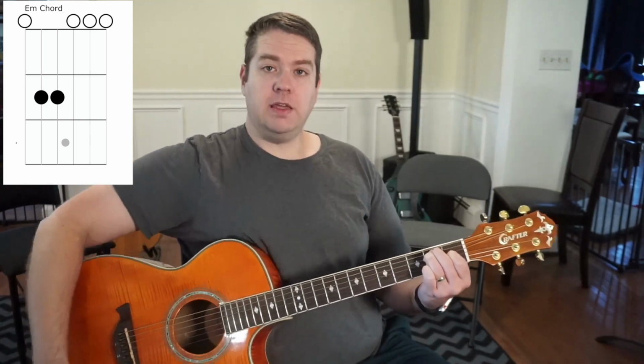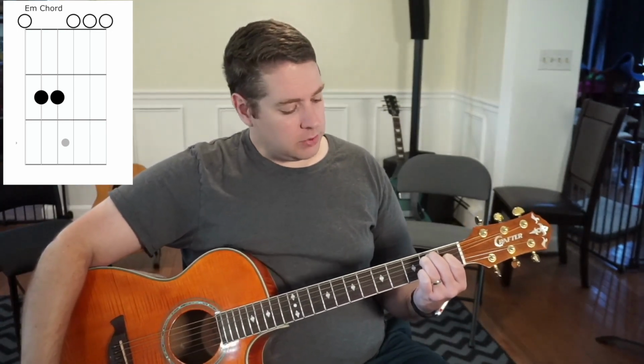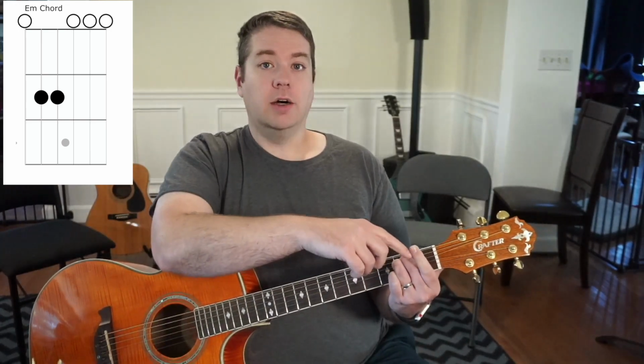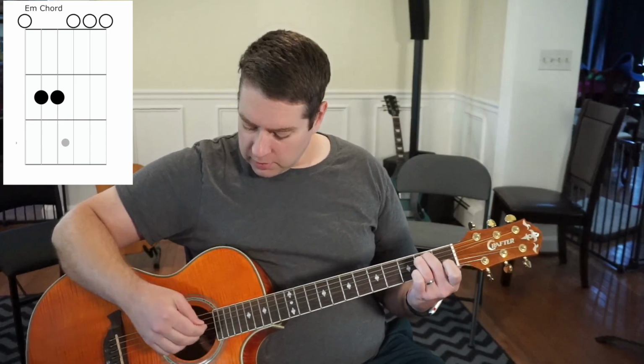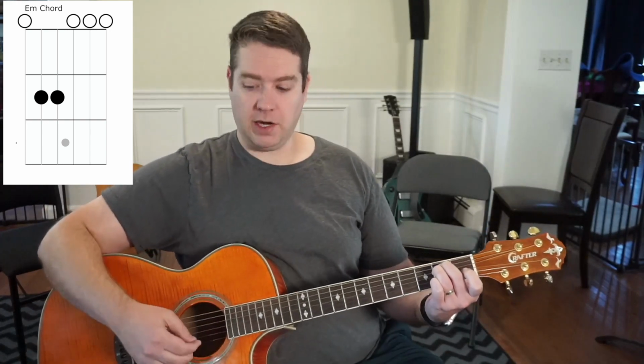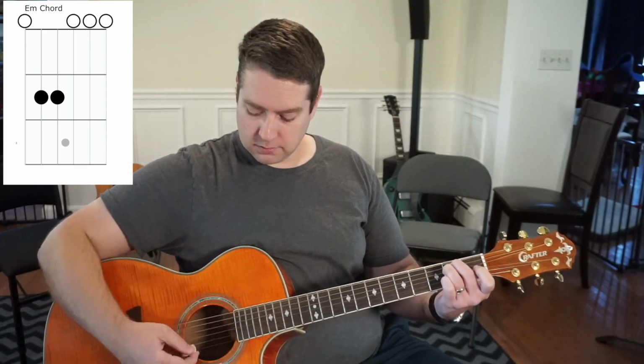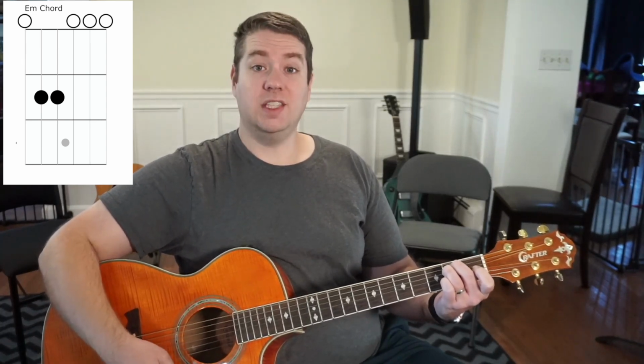If we want to play E minor, it's going to be really similar. We just pull our index finger off and play an open G string there. And that's the E minor chord.